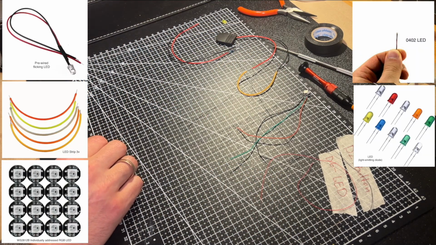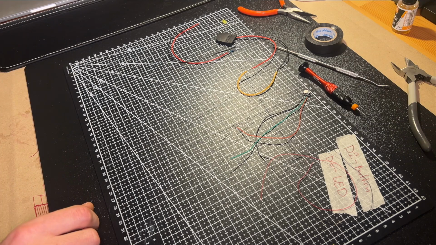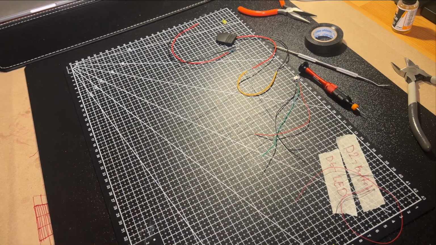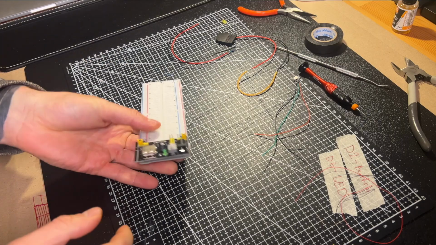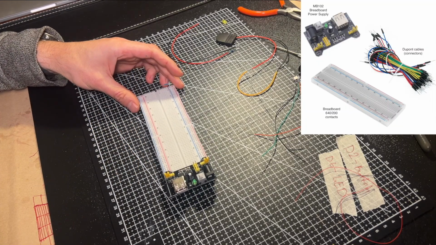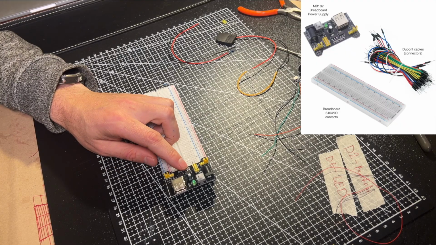Let's see how they work and what is needed to start. Before making any specific project, it's much easier to test in advance, and for testing I regularly use this testing board with the power module.